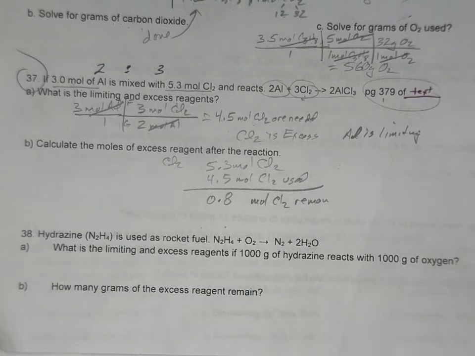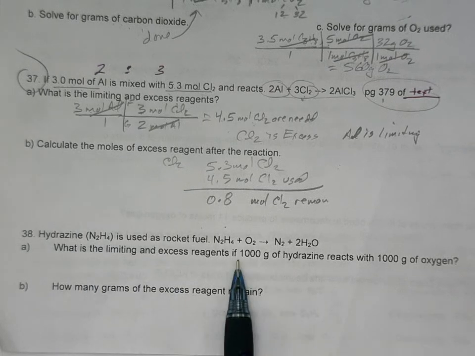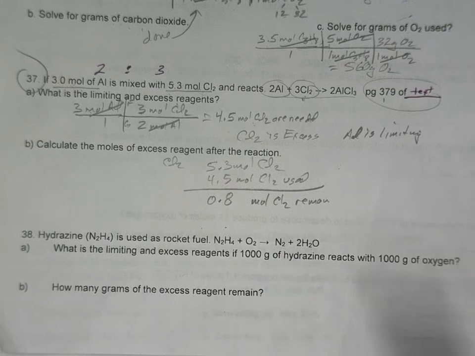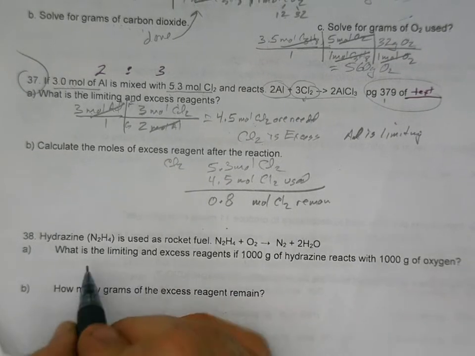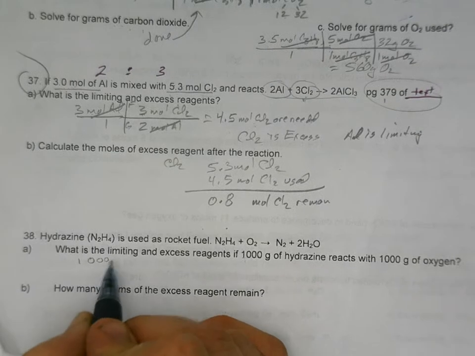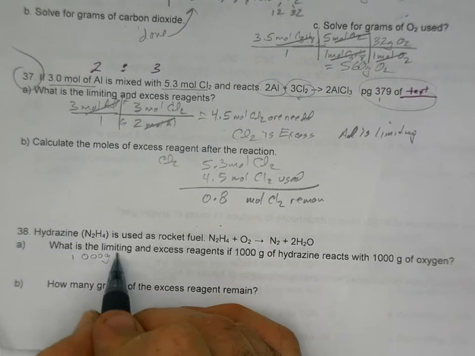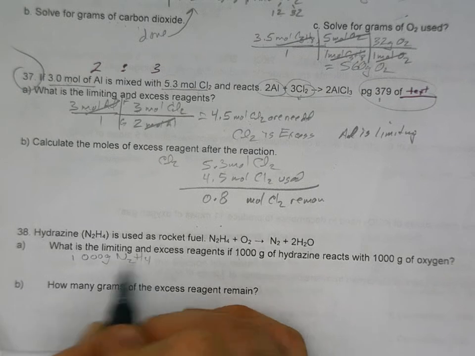Okay, so we can do a couple of things. We can start off, if you wanted to, with 1,000 grams of each and try to figure out how many moles of those are made. Or I'm just going to start with 1,000 grams of hydrazine, N2H4.